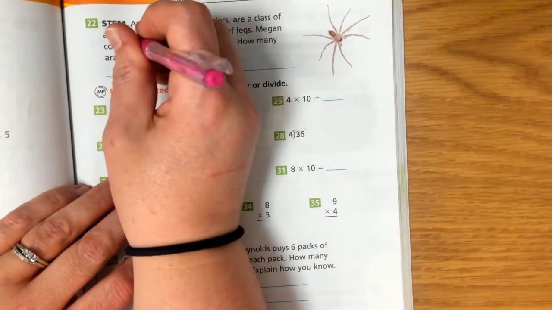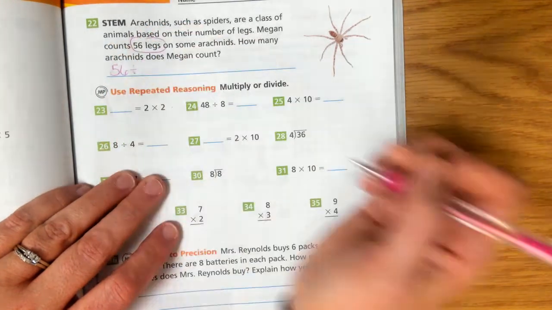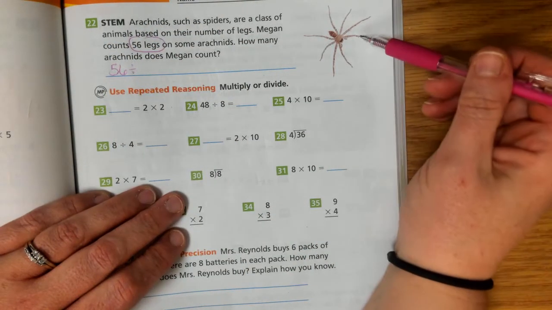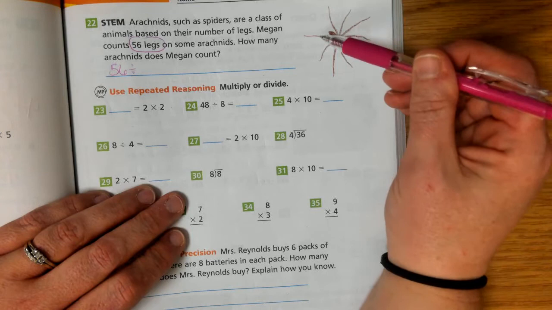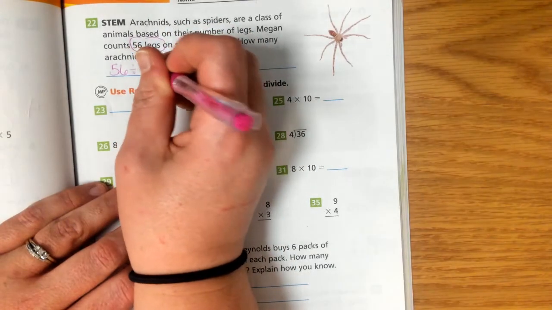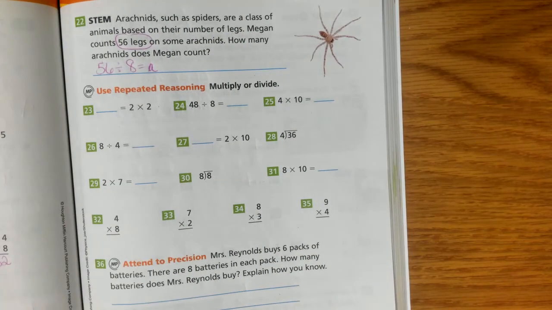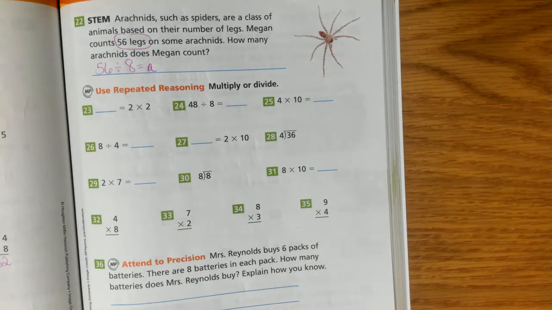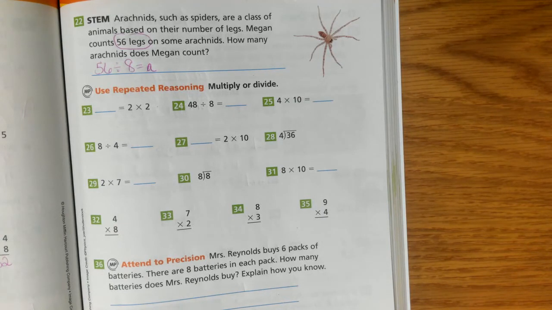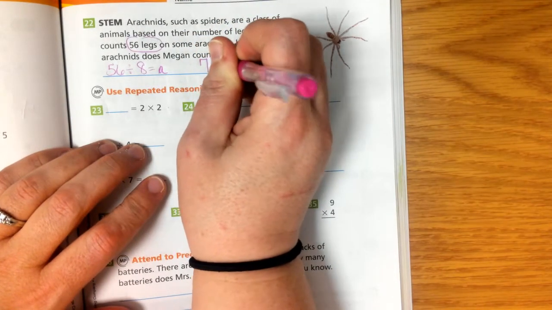Well, we know that there are a total of 56 legs, and we need to divide it by how many legs will be on each arachnid. 1, 2, 3, 4, 5, 6, 7, 8. So there's 8 legs on each arachnid. So 56 divided by 8 equals A, right? A for arachnids. 56 divided by 8 equals 7 arachnids.